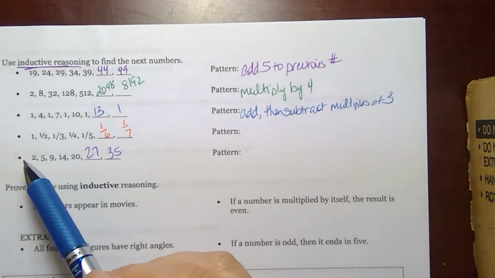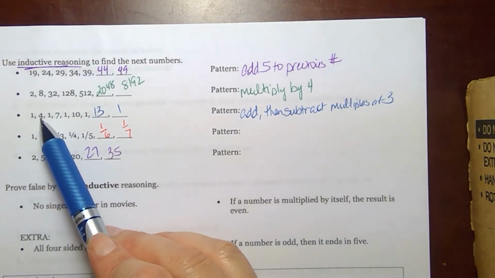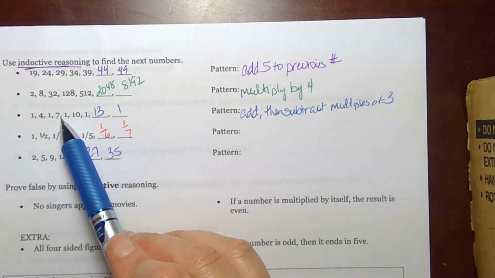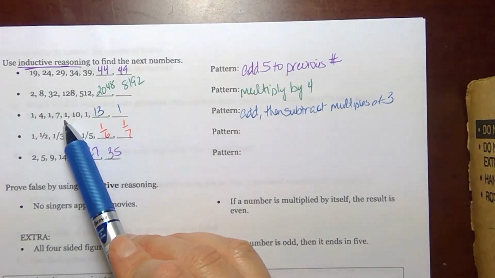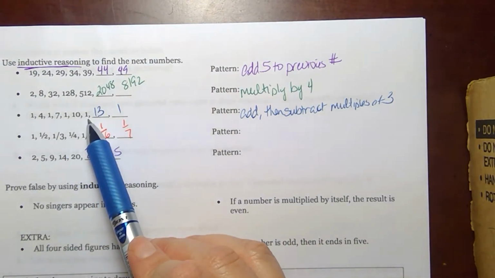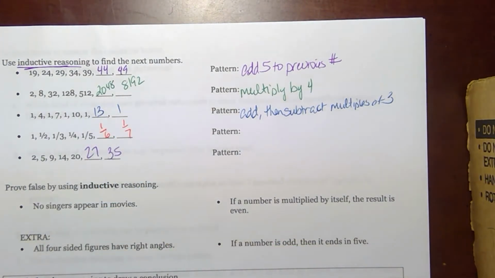So for example, 3 times 1 is 3. So 1 plus 3 is 4, minus 3 is 1. My next multiple of 3 would be 6. 1 plus 6 is 7, minus 6 is 1. My next multiple of 3 is 9. 1 plus 9 minus 9. My next multiple of 3 would be 12, etc., etc.